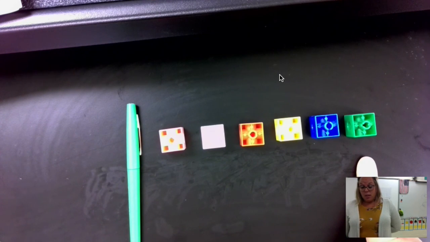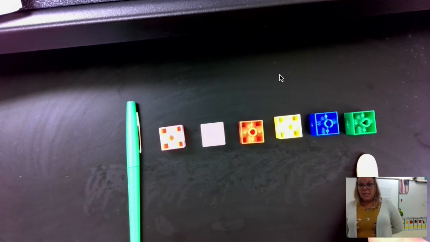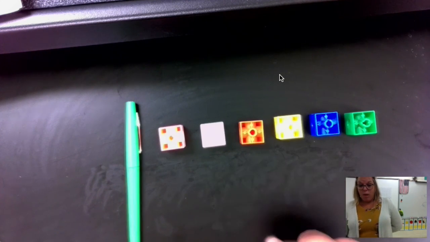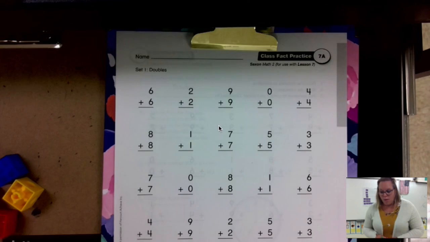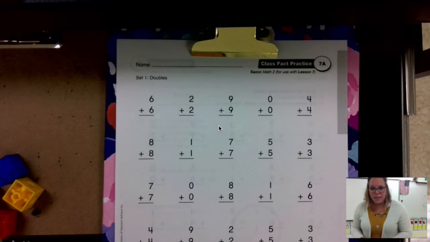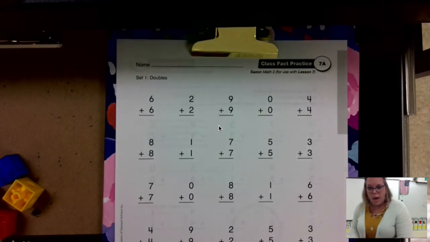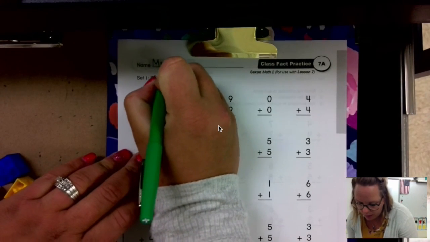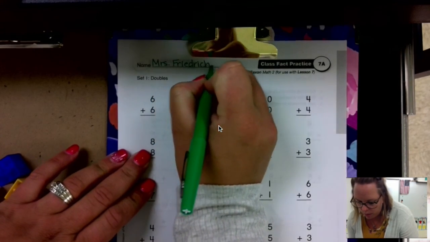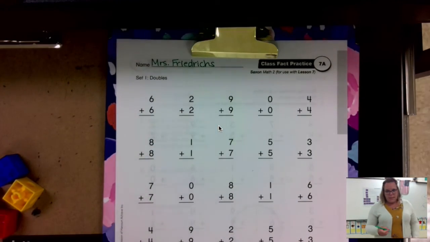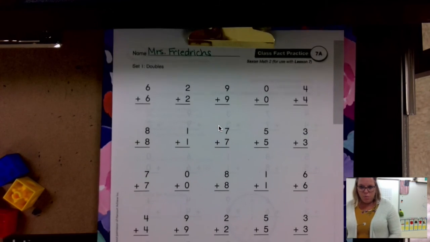Okay, friends, now you need to go ahead and please get out your fact sheet and your pencil and come right back. Okay, first grade, so you need to have your class practice sitting in front of you. Please go ahead and make sure that your name is on it right away so that you do not forget your name. Your name is really super important so that we know exactly who did your work. Remember, you hear me say that every day. Make sure your name is on your paper.